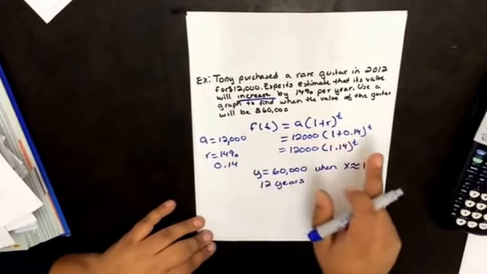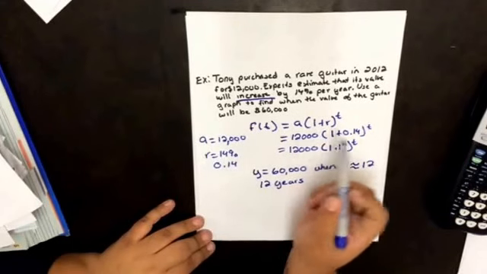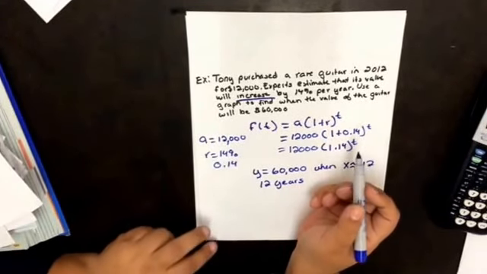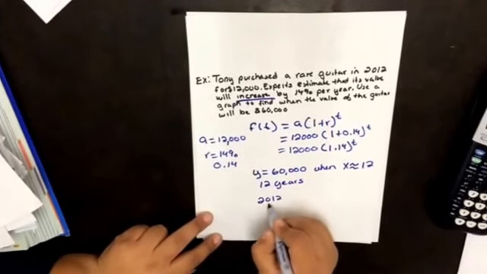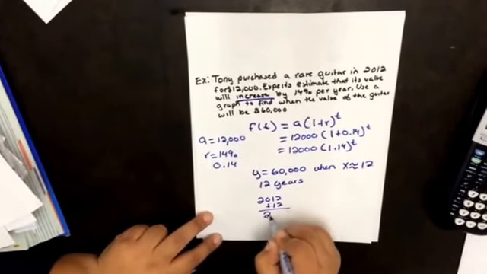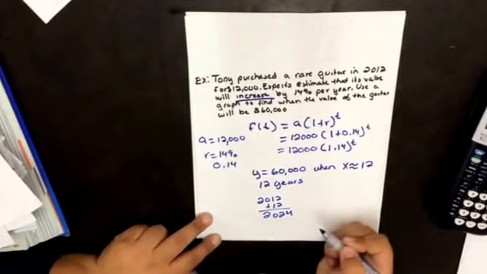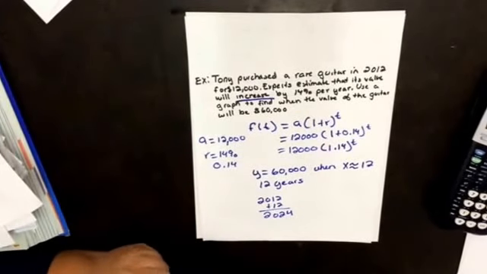But we want to know in what year this is going to happen. So we started in 2012 plus 12 years. So in 2024, the guitar will be worth 60,000.